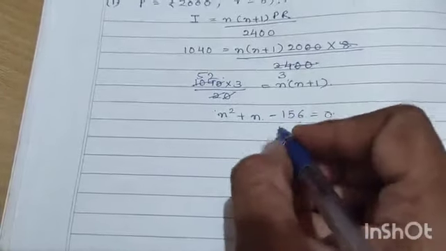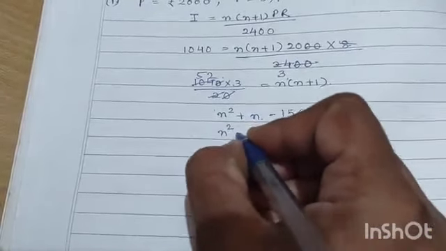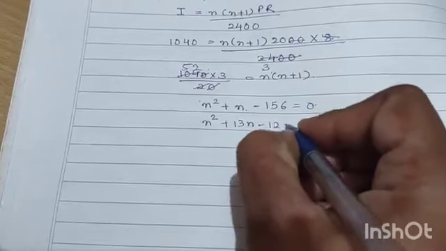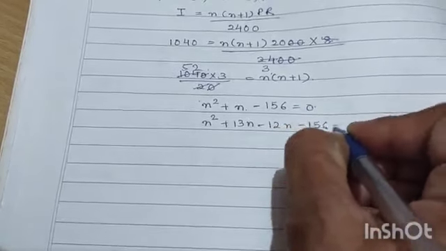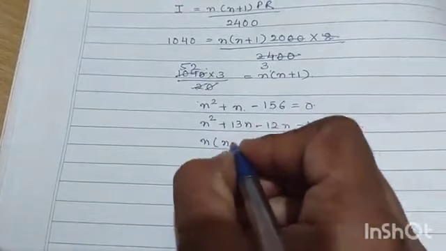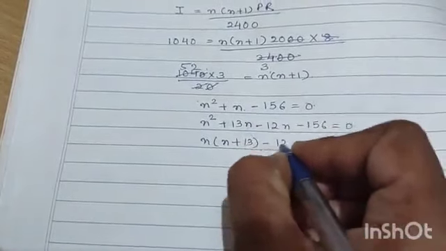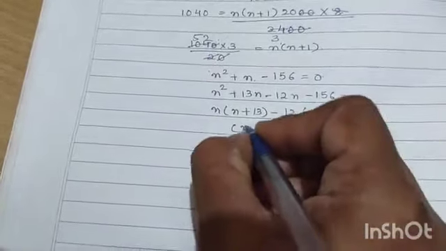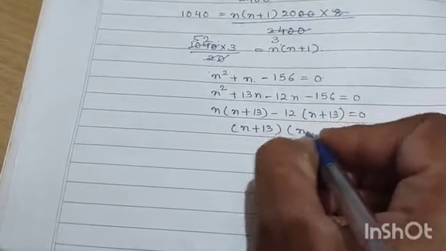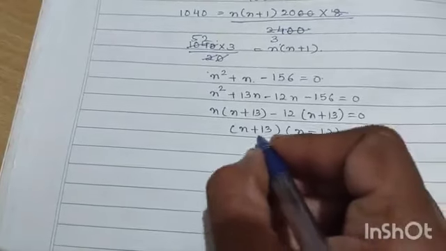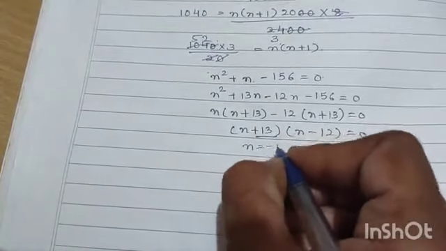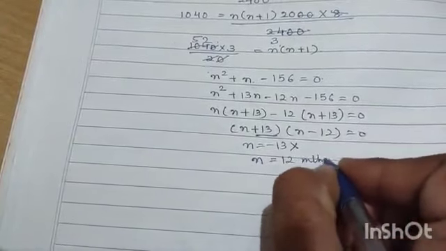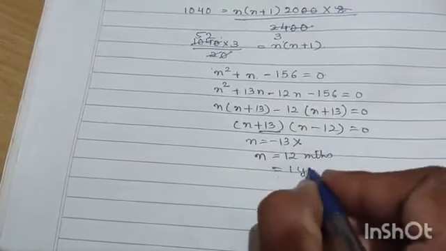On middle term factorization, we have n square plus 13n minus 12n minus 156 is equal to 0. n common, n plus 13, minus 12 common, n plus 13 is equal to 0. So n plus 13 common, n minus 12 is 0. Time cannot be negative, so n is minus 13 we cannot consider. So n is equal to 12 months, that is equal to 1 year.